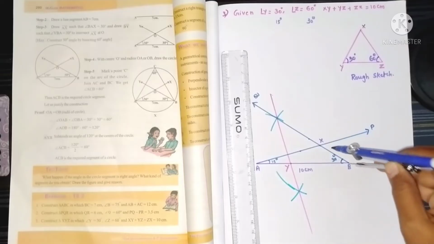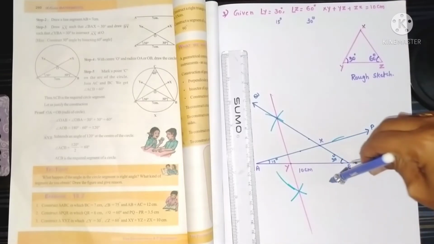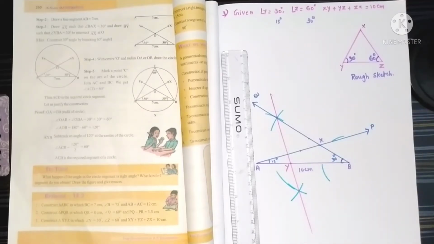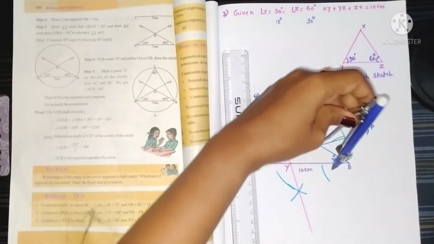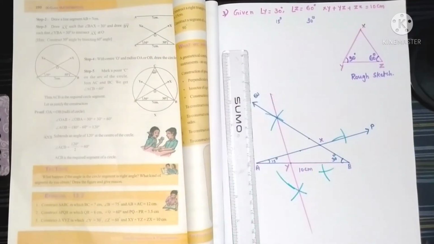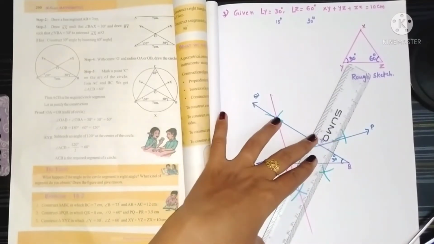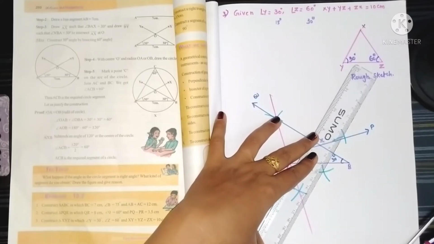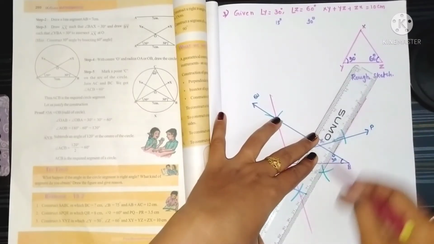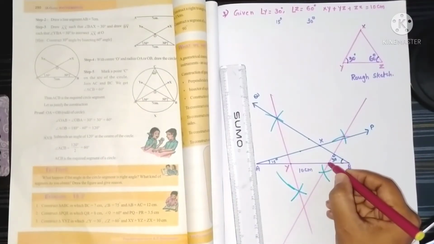Okay. Now similarly, draw the perpendicular bisector for BX also. Take more than half in BX. Draw an arc from B, and similarly from X also draw another arc. So draw a line through these two points of contact.